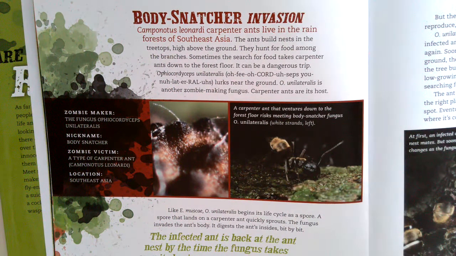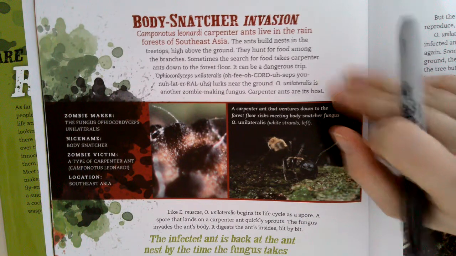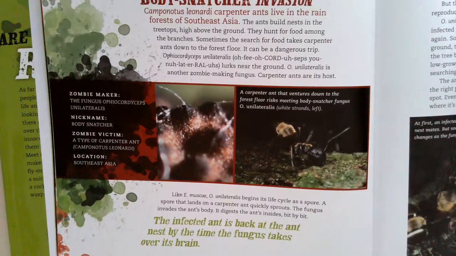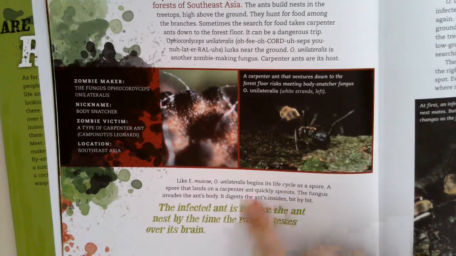Okay, so we have a different fungus this time, and also a different host. So we have a new fungus, we have a new host, but maybe it seems like it is the same thing. Let's skip ahead.